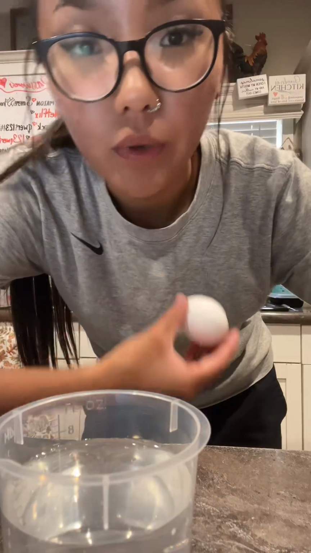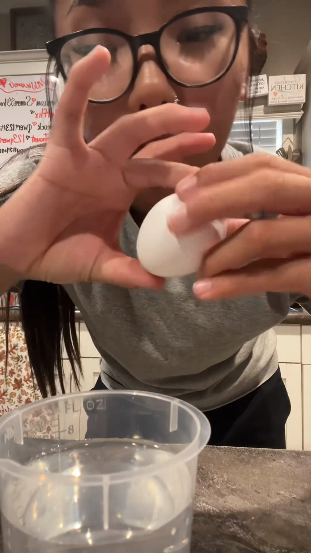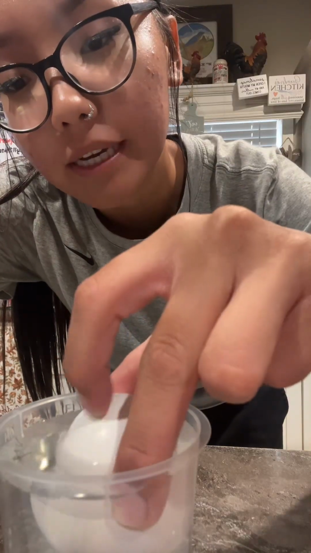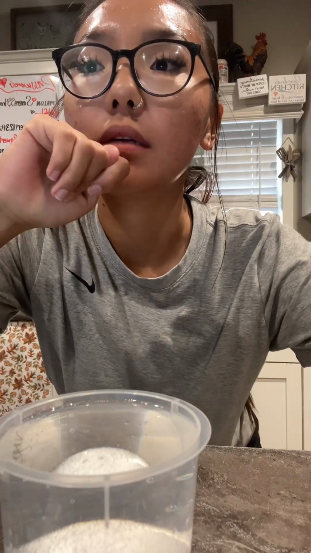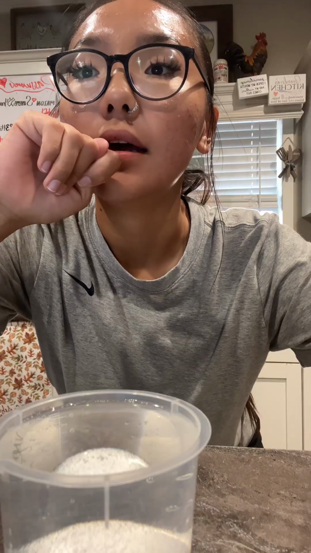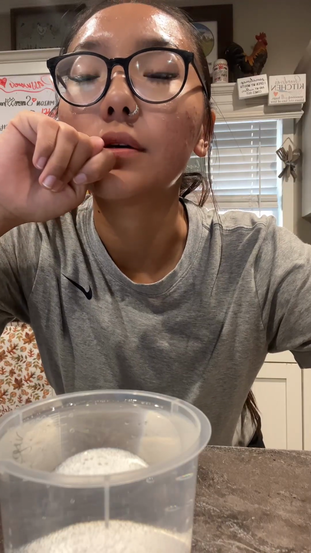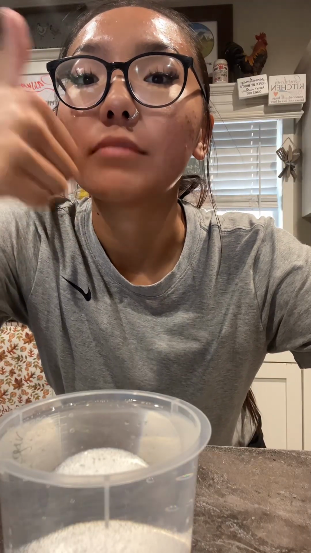There we go, 200. We are now going to put this egg into the vinegar and make sure it covers the whole egg. There we go. We will now let this egg sit till tomorrow and allow it to stand for 24 hours. So yeah, we'll see you guys tomorrow.